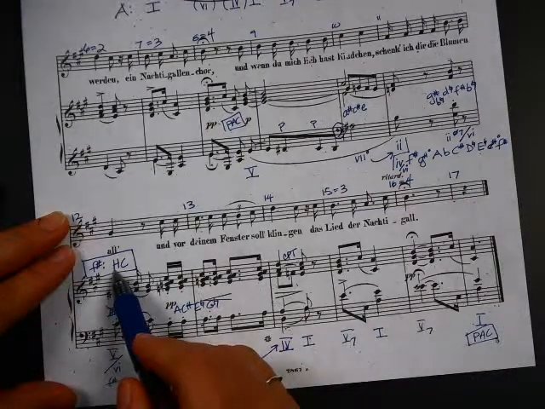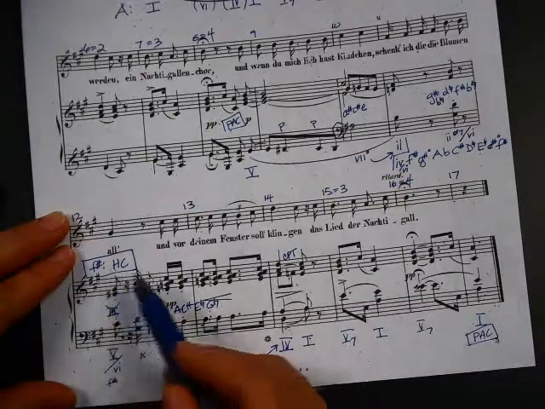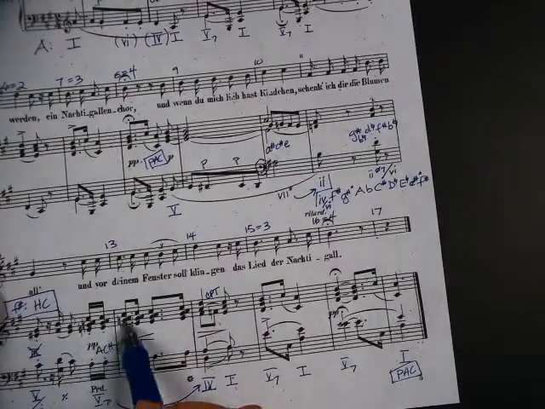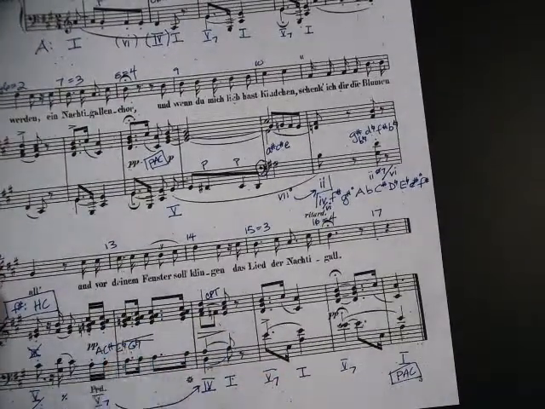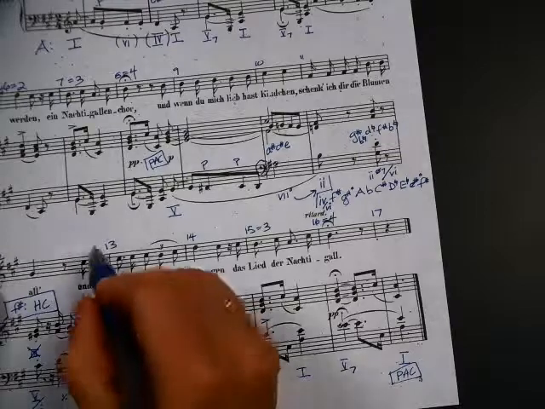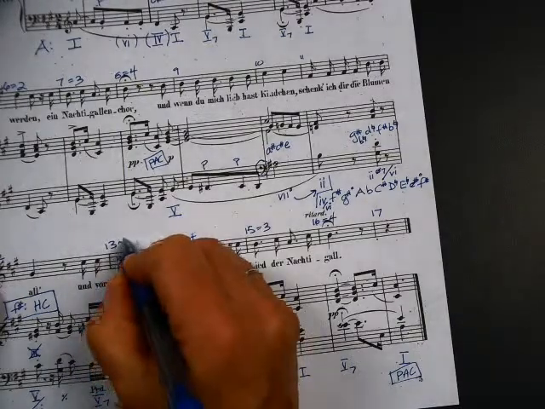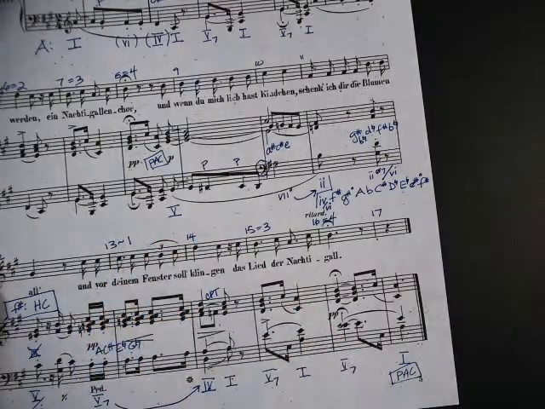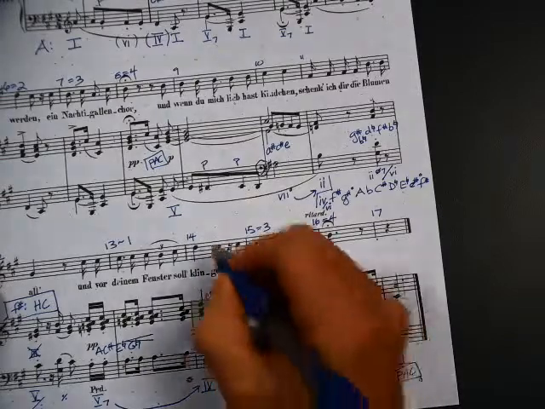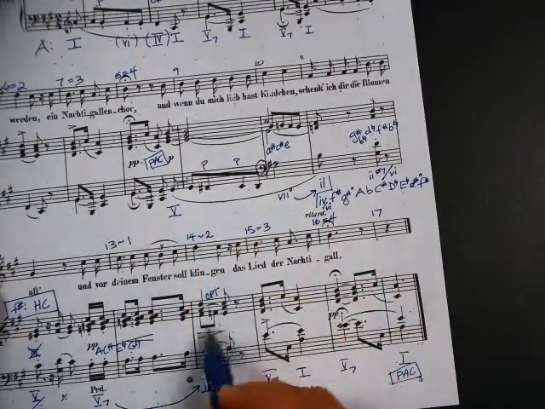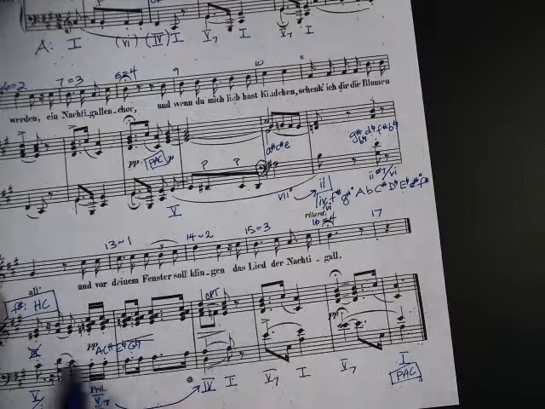Measure 13, it's very similar, but not exactly like measure 1, so I can't say equals. I'm going to use the tilde. It's like measure 1, except instead of being a tonic prolongation, it really does point to the subdominant. 14 is like measure 2, except that we have this chromatic passing tone in the F natural that is an enharmonic reference back to the E sharp within the 5 of F sharp minor.